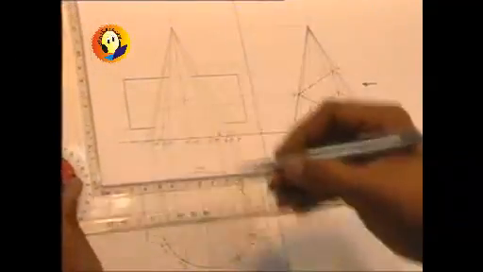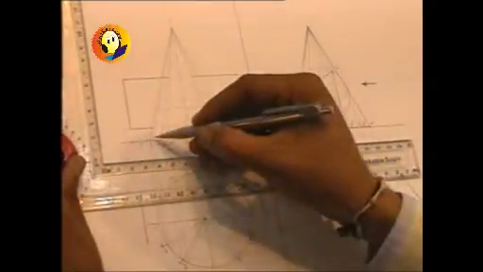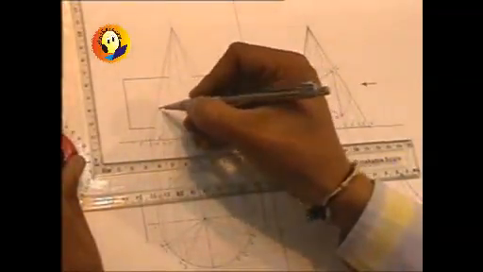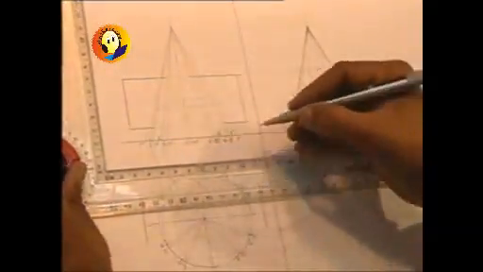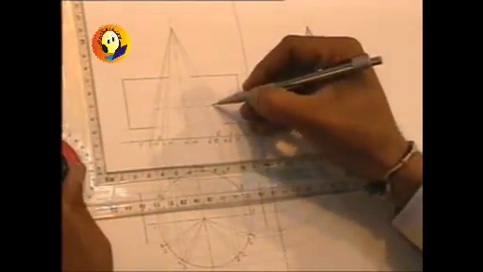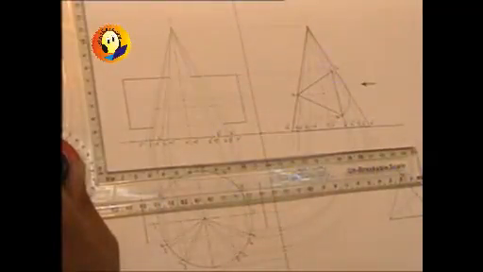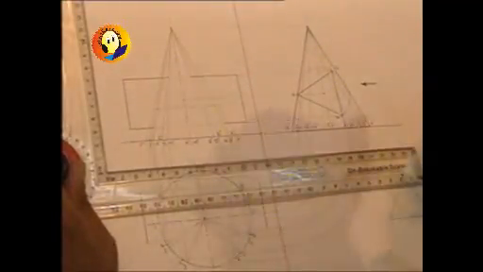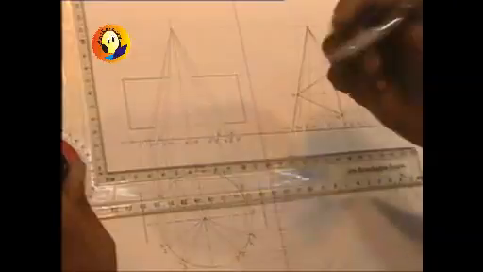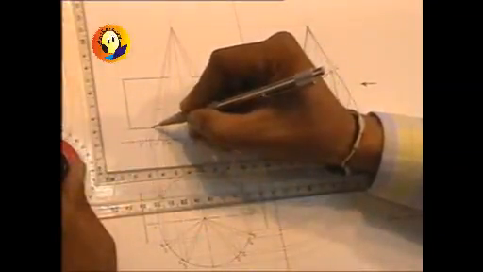So the point on generator number 2 is this point, and point on generator number 6 is this point. So these 2 points can be marked, and then we can join these 3 points by a smooth curve.